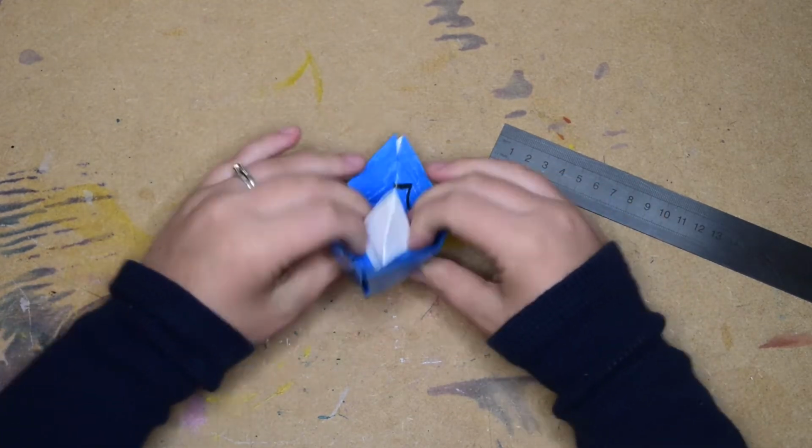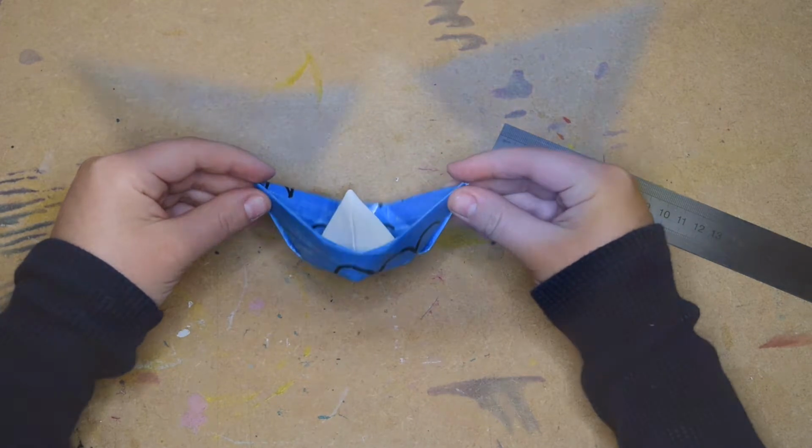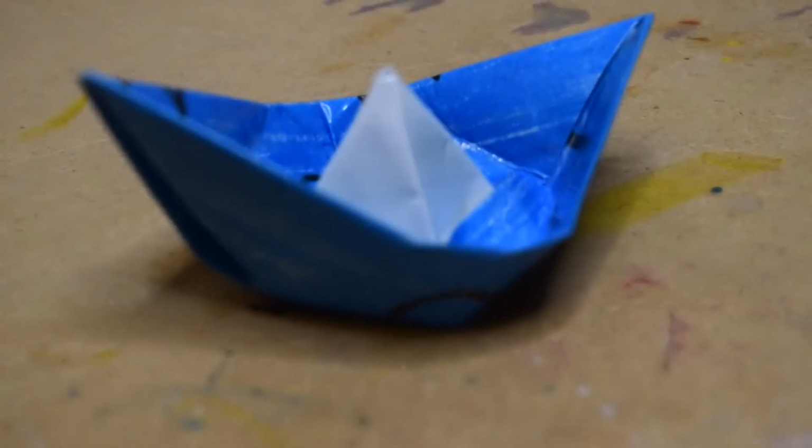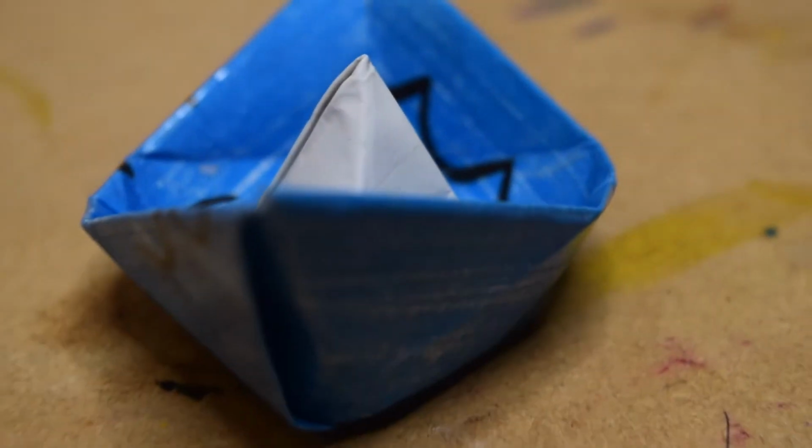Look how cool that is! It was so effective and really simple. So now we need to go outside and float it.